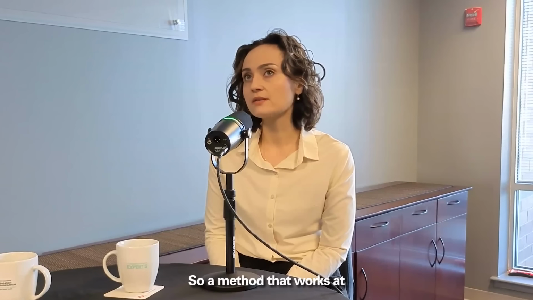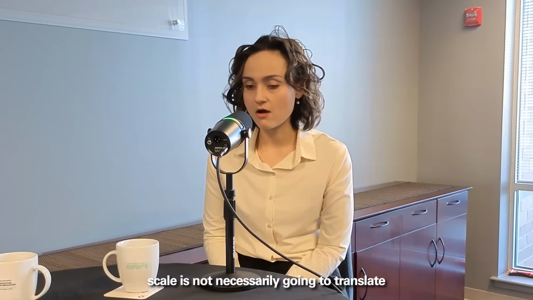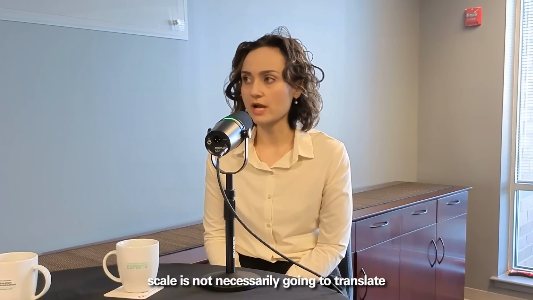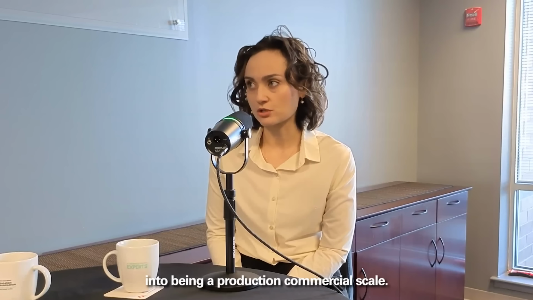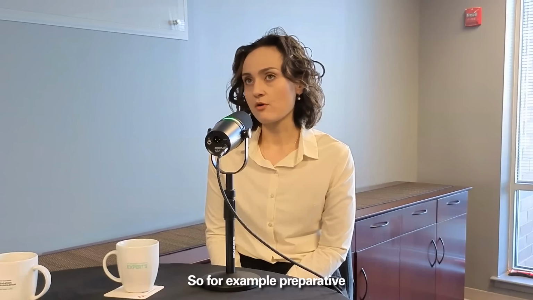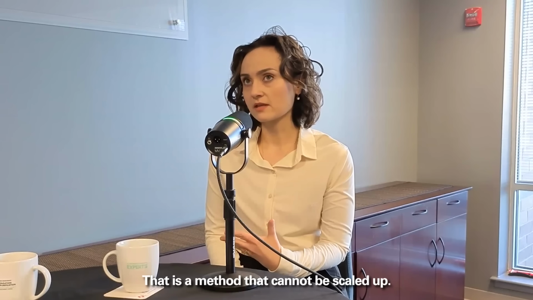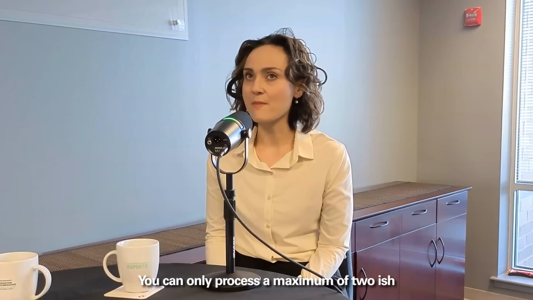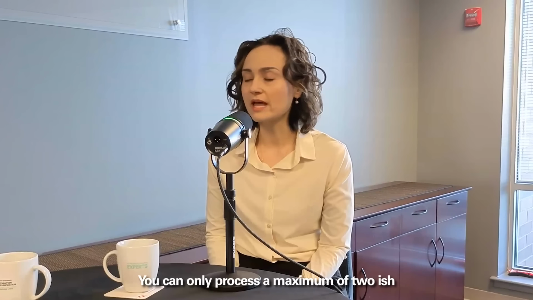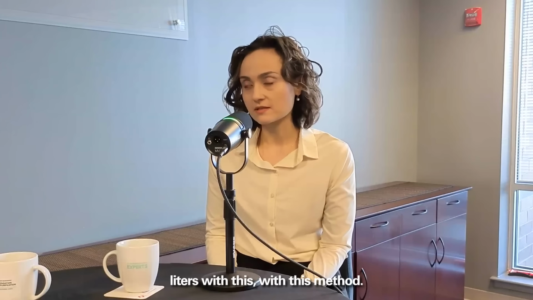A method that works at the research scale is not necessarily going to translate into a production, commercial scale. For example, preparative ultracentrifugation is a method that cannot be scaled up. You can only process a maximum of 2-ish liters with this method.